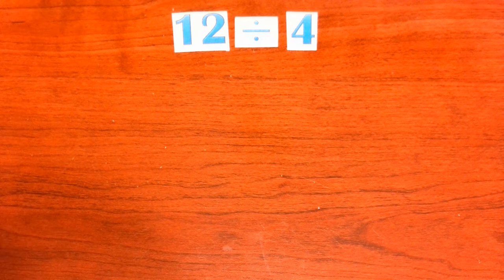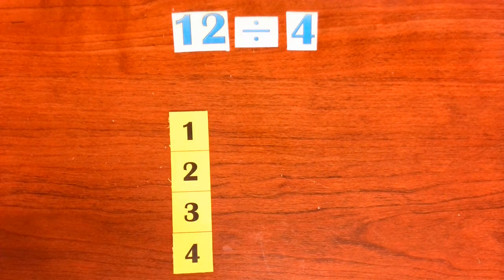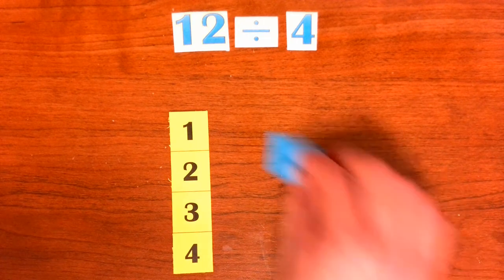What is 12 divided by 4? Well, I'm going to need to get 12 pieces and arrange them in 4 rows. Well, let's get the 12 pieces.